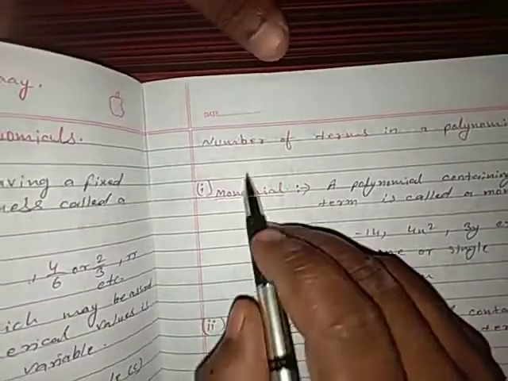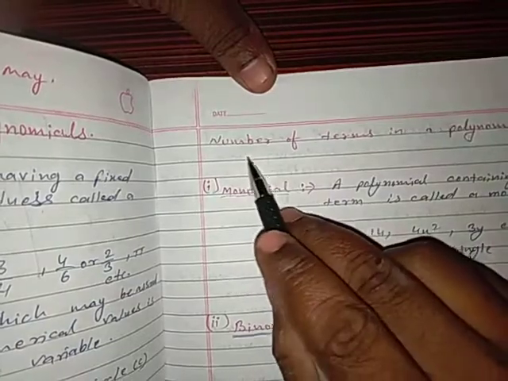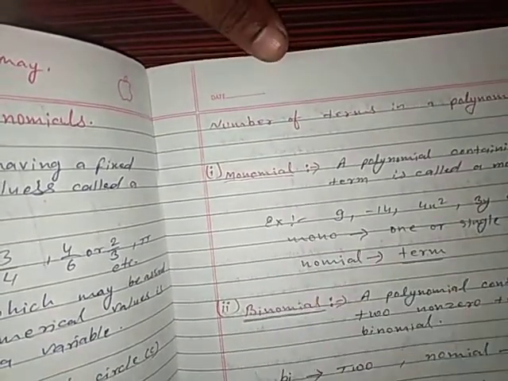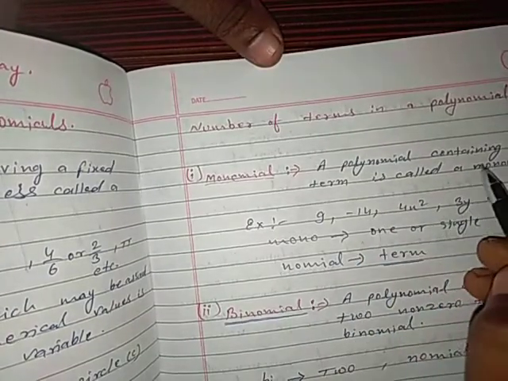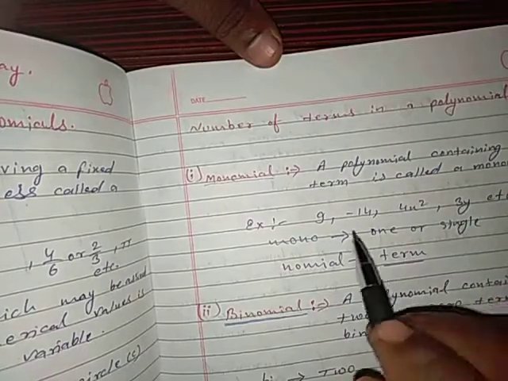Next, number of terms in a polynomial. First, monomial. A polynomial containing one term is called a monomial.